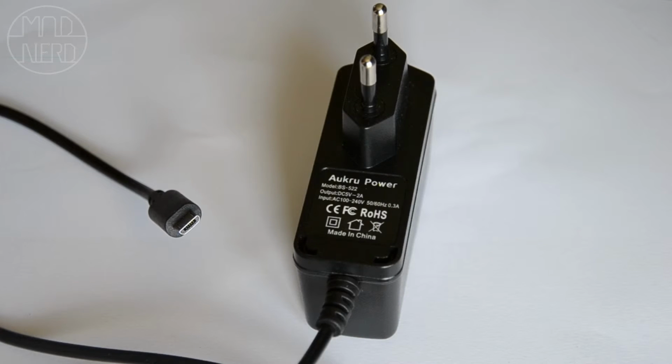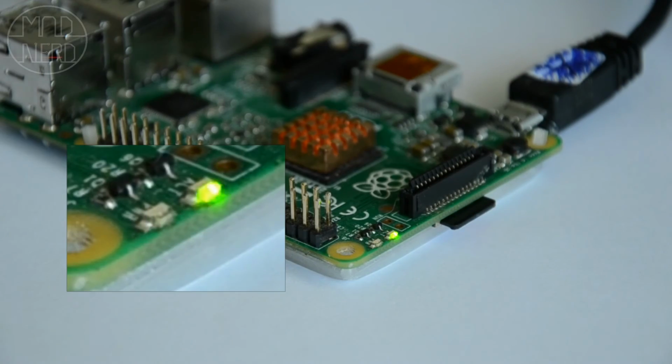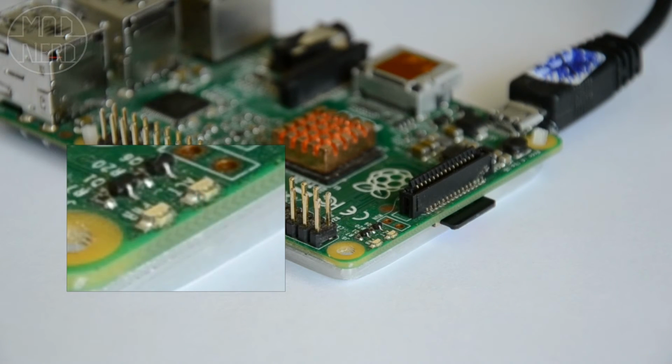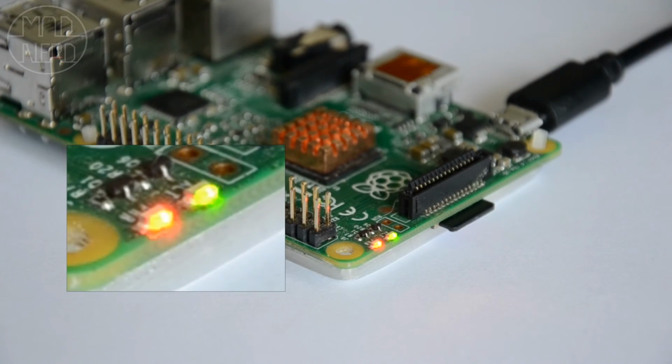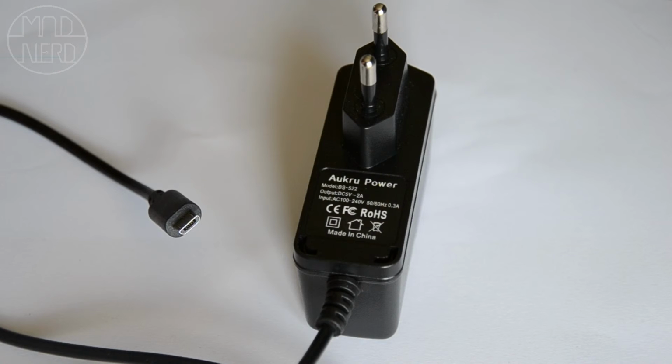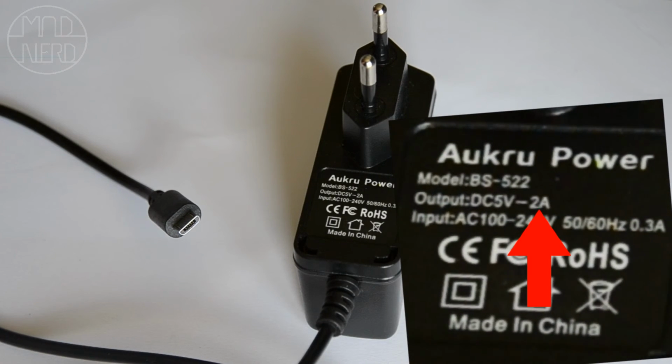I advise you to buy a good power supply for your Raspberry Pi. If the red LED is off, then your Raspberry Pi is underpowered, which means it can potentially malfunction or even damage your SD card. If the red LED blinks, this is a bad sign, but it should work. If the red LED stays on, your Raspberry Pi is correctly powered. I use a 2000 mAh power supply, which is largely sufficient for a Raspberry Pi.